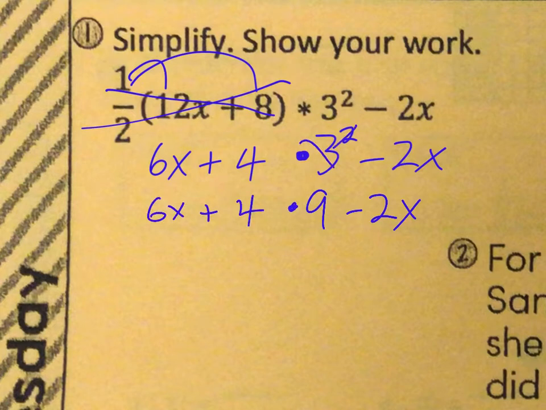Okay, so that's gone. We are now at this next step, and we need to look for multiplication and division. And there is some multiplication here. We can see that right there. So we're going to do this multiplication. 4 times 9 is 36. We're going to bring everything else down.